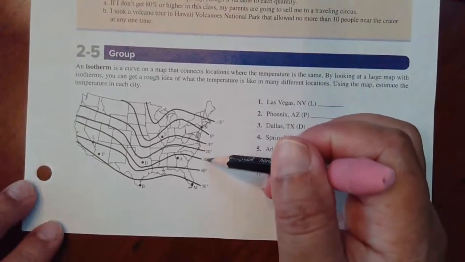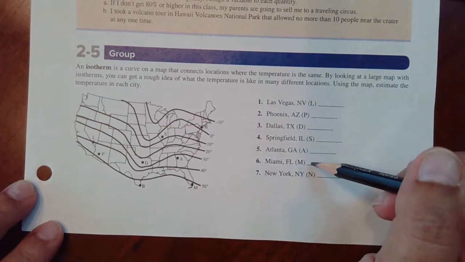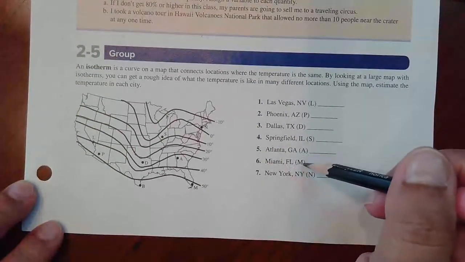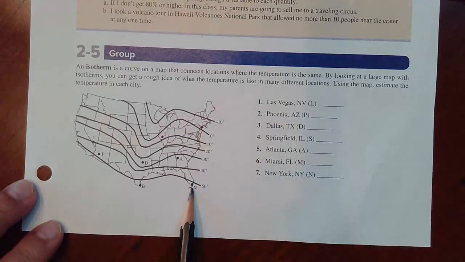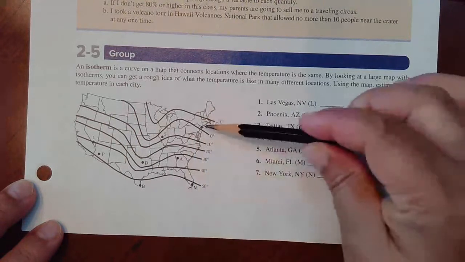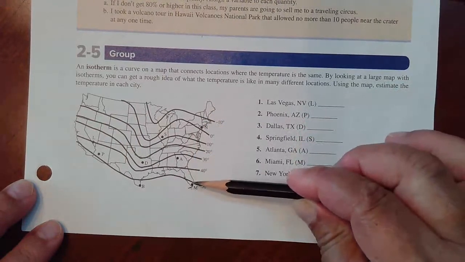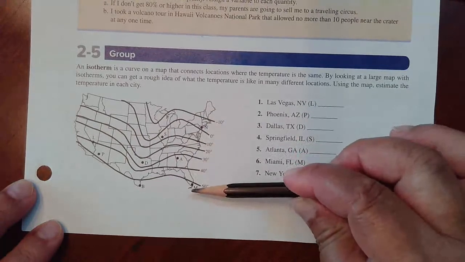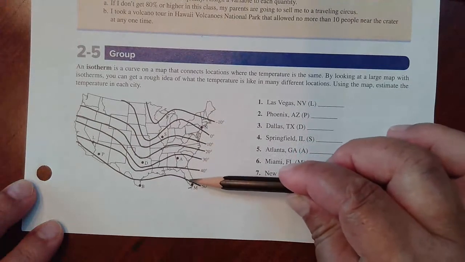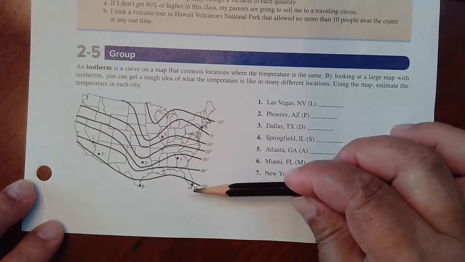As you move down on the map, and we're going to have to do that to get to Miami. Miami is signified by the letter M. So let me go find M. It's all the way down here. It is beyond the 50-degree mark. Since I've just established that the temperatures are going up as you move downward on this graph, this would have to be something bigger than 50 in order to follow the trend.